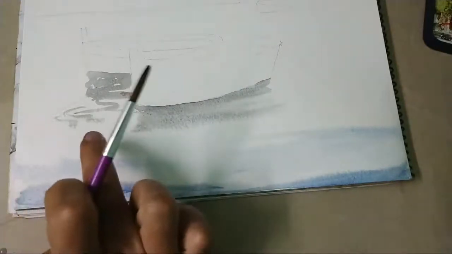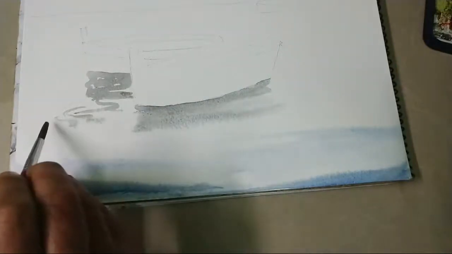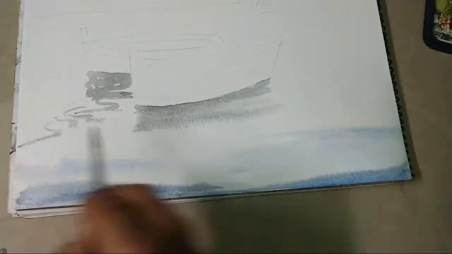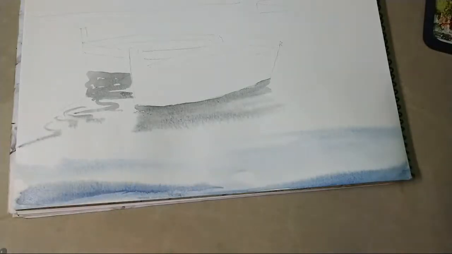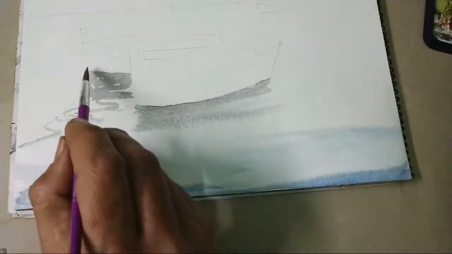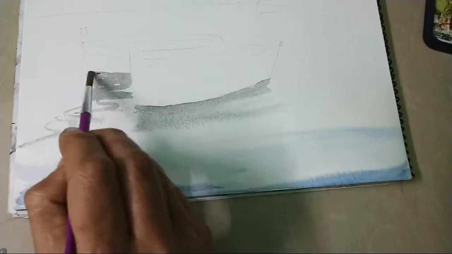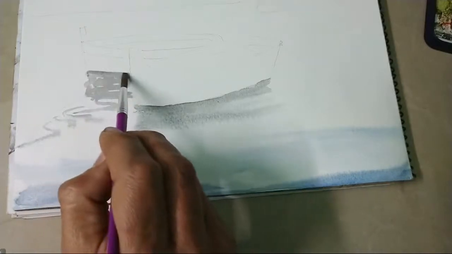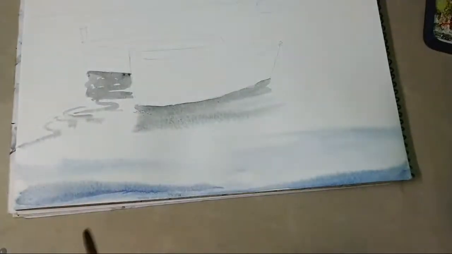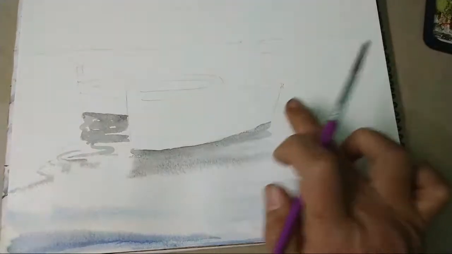Now this part is wet, so here I am doing the area where I had not made the paper wet. Now this side paper was not wet.